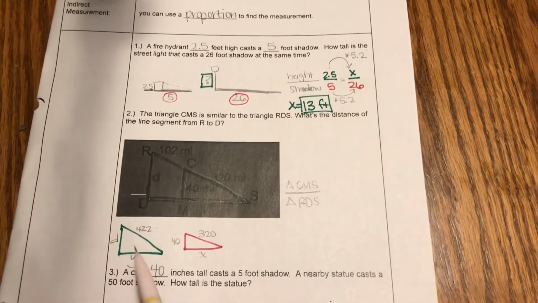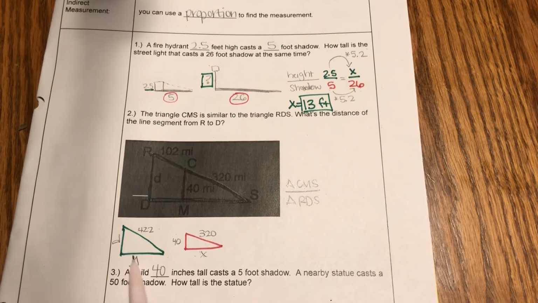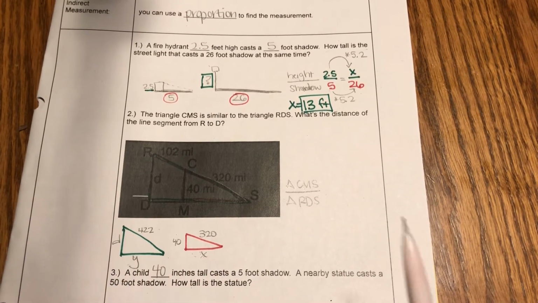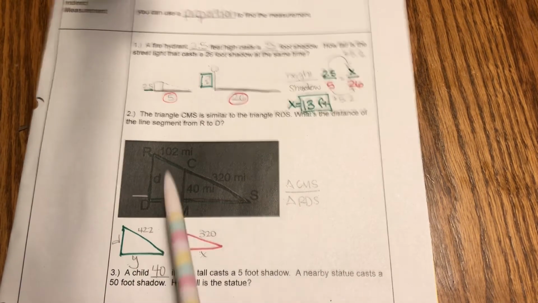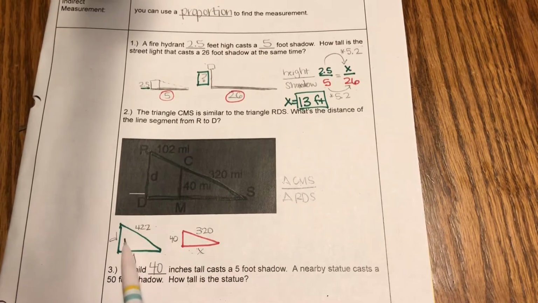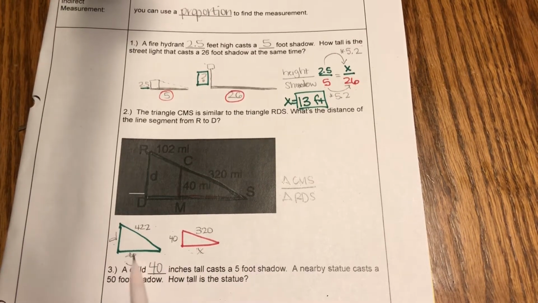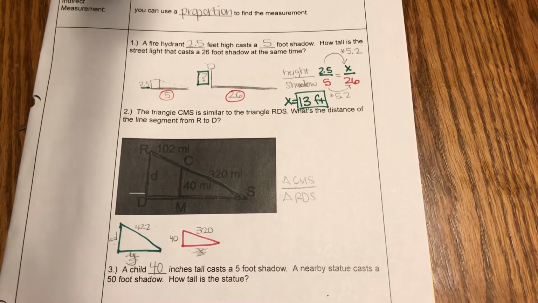Now the unknown lengths here, X and Y, don't really matter because we are finding the line segment R to D, which is represented with the letter D. So you can kind of ignore the fact that we don't know those two measurements.